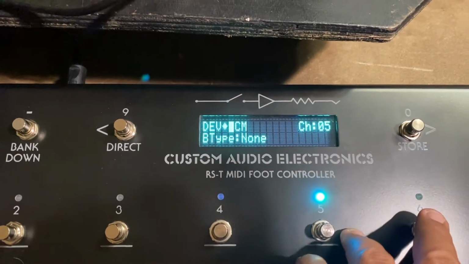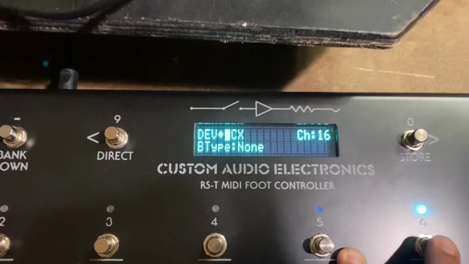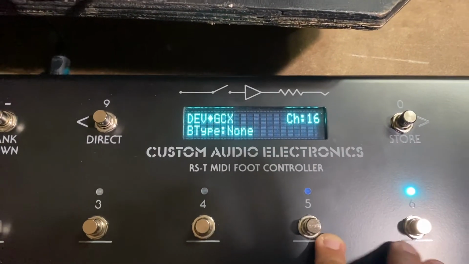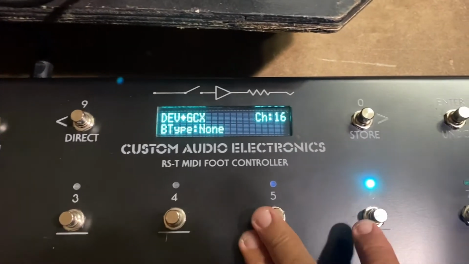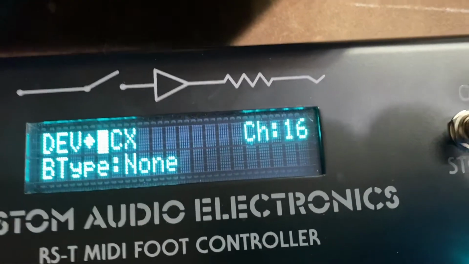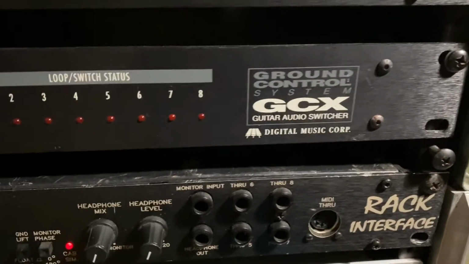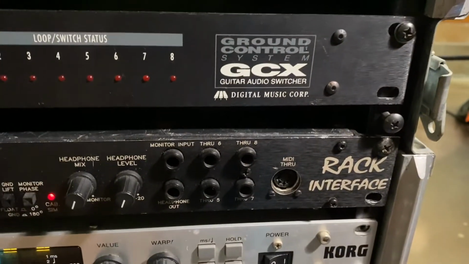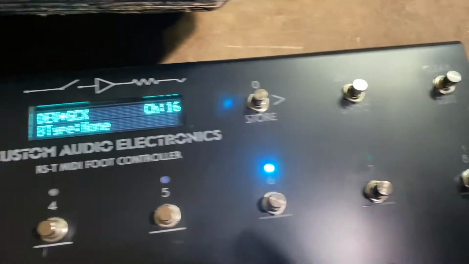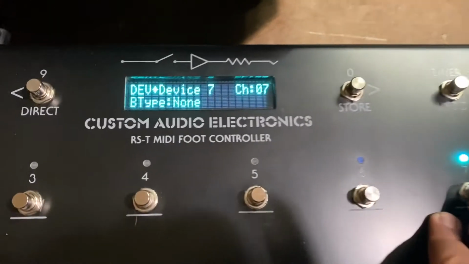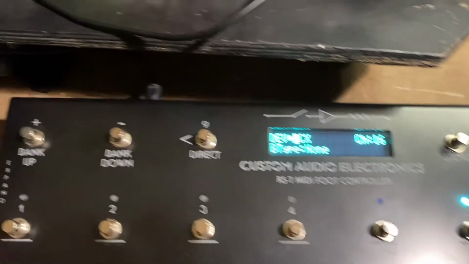My PCM will be on MIDI channel 5. And my GCX, which is the 6th device in the list, is actually on MIDI channel 16, because that's the channel it comes default set at the factory at Voodoo Labs or Digital Music. I knew that, so I just programmed it into the RST to talk to that device on MIDI channel 16. And then that's the last device. So there's nothing else that I'm controlling via MIDI. But I've got 6 devices so far.